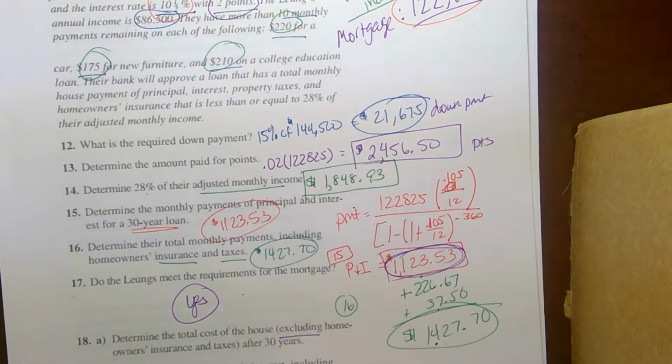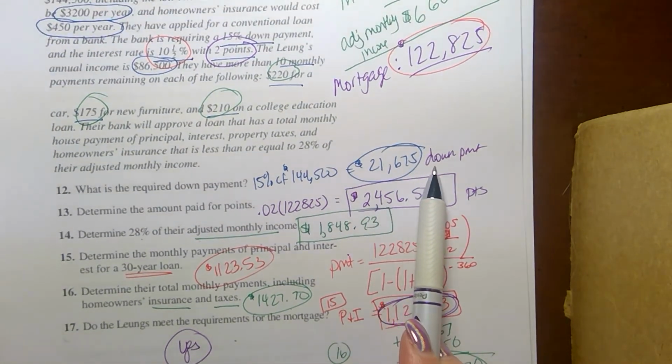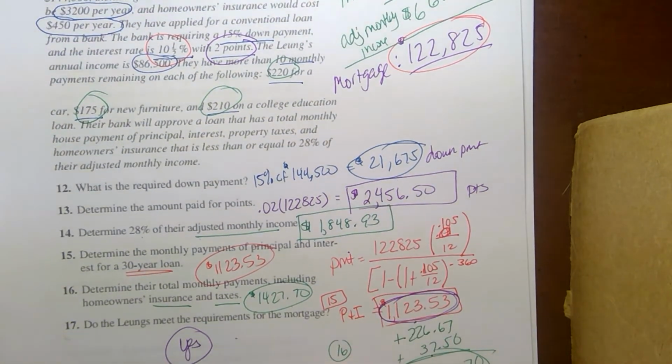The total cost of the house is going to include their down payment, which if you look up there, was $21,675. $21,675 down, plus the amount they paid on points, $2,456.50.